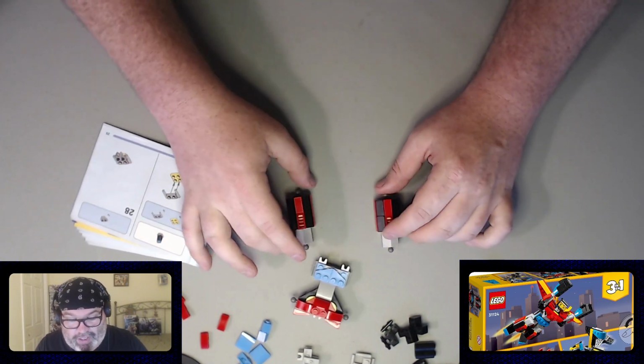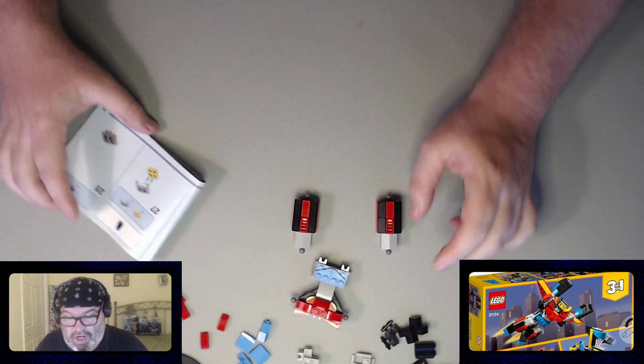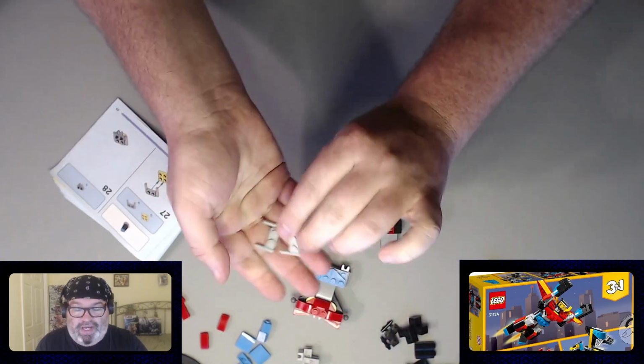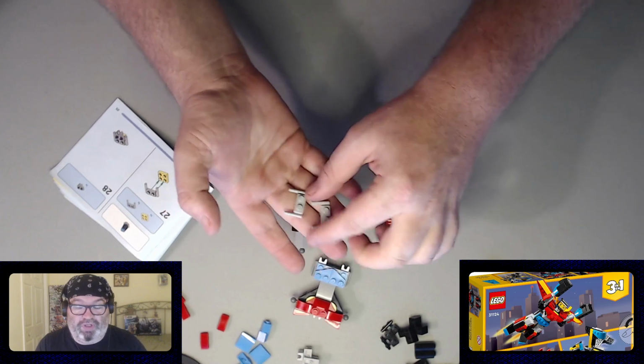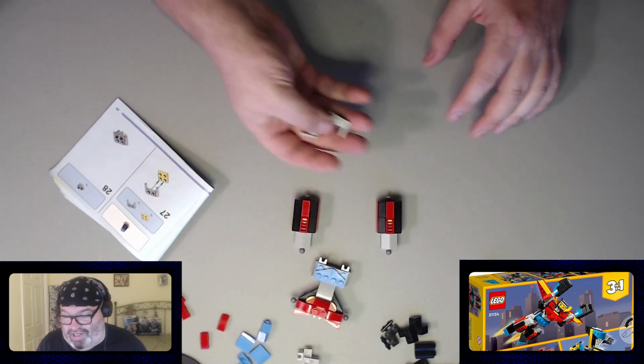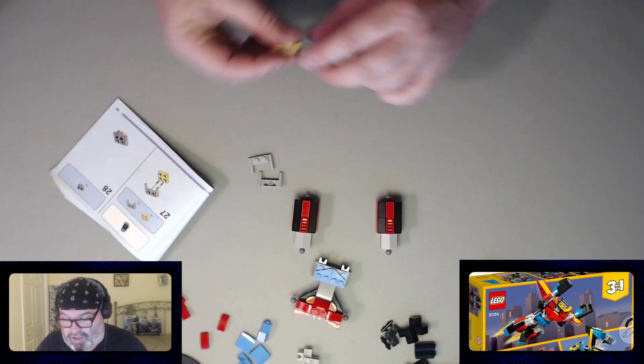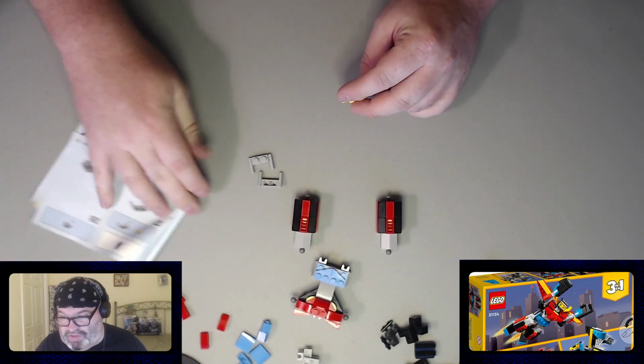All right, so we got our legs here, and now we're going to work on the feet. We're going to use the gun piece. This is the piece that you would use on ships, to denote lasers. These are the laser guns. But in this instance, they are just going to be used here as feet.